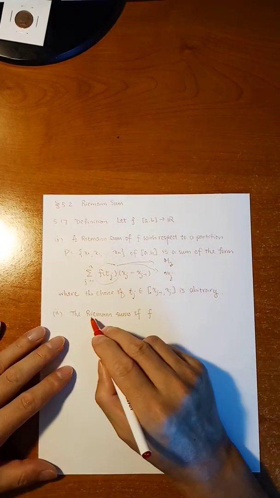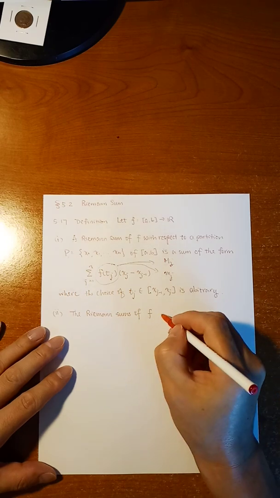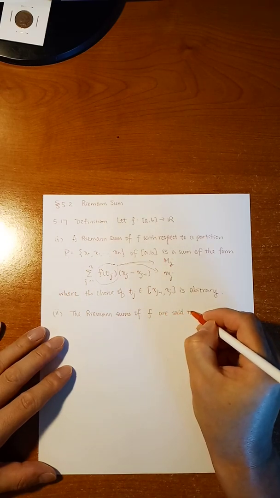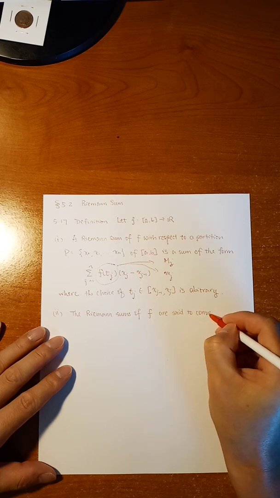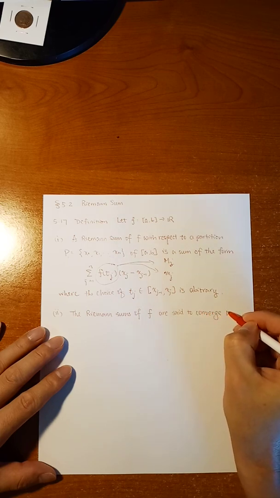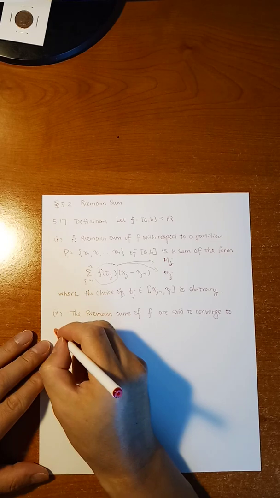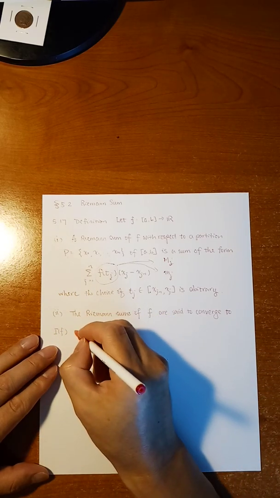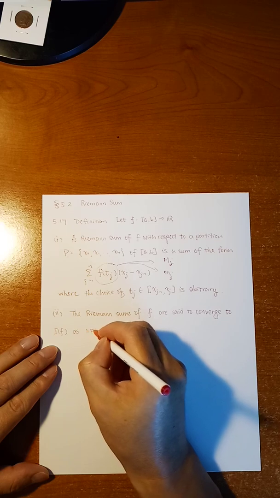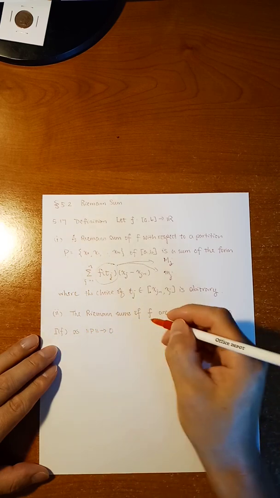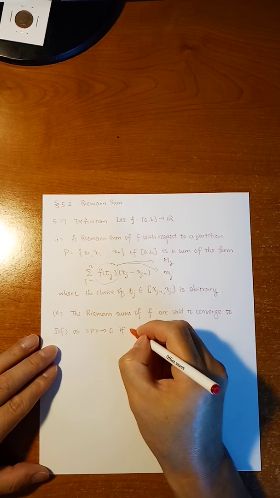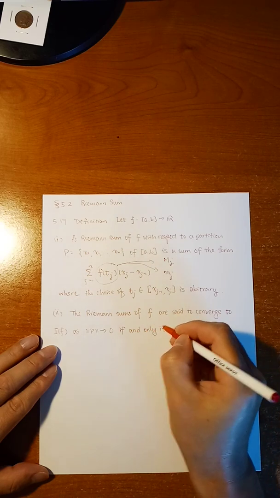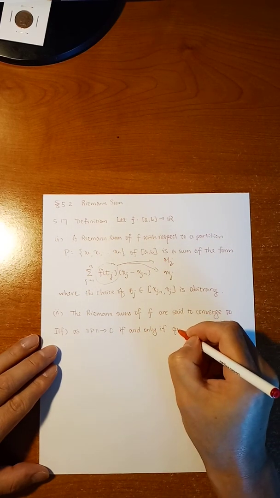Okay, so the Riemann sums of f are said to converge to some number, which we call I(f), as the norm of the partition approaches 0 if and only if, given epsilon greater than 0.